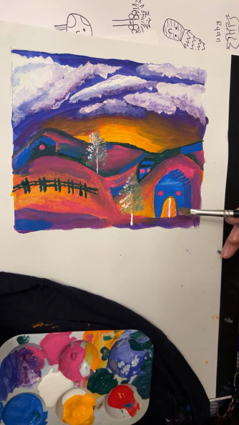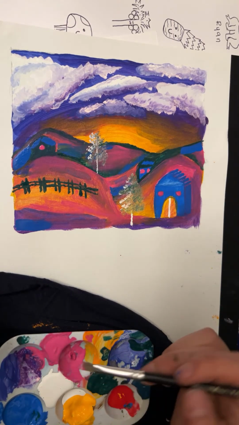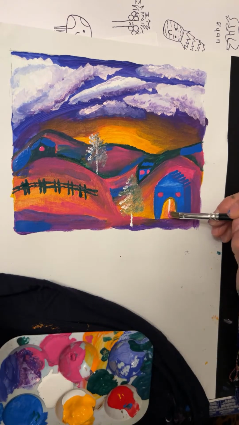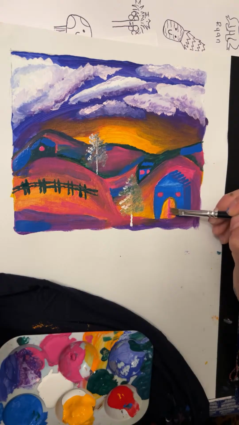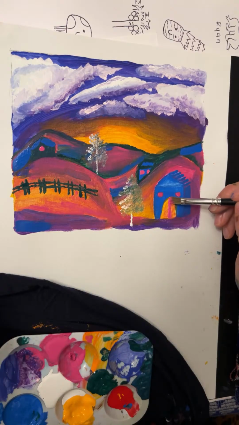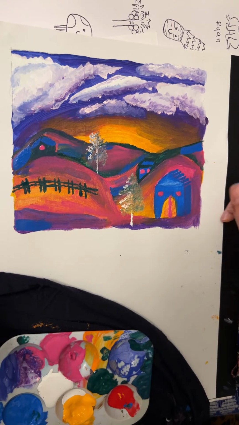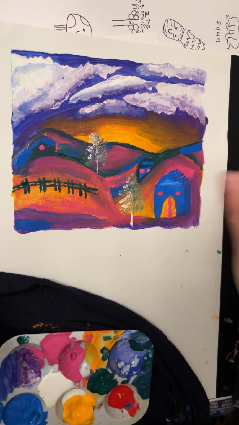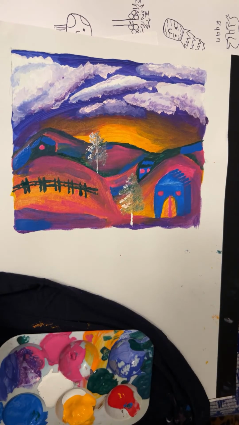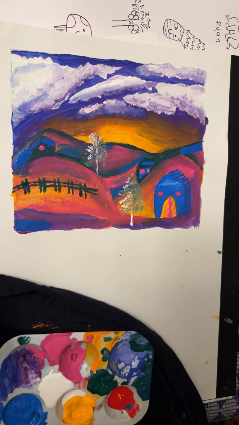And the reason I did the white over here is because I want to go over it as well with that pink, make it almost like inside the house it is pink. Perfect. I really like those trees, so I might just do a couple more. Let me take that white.